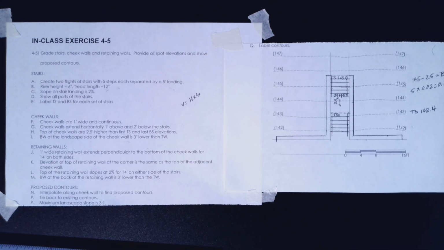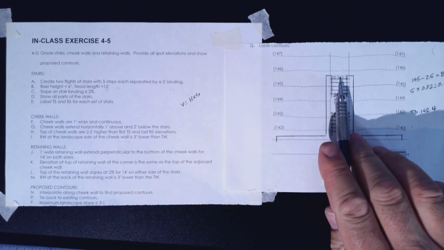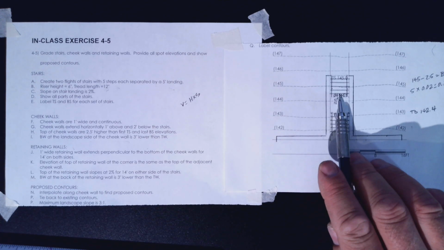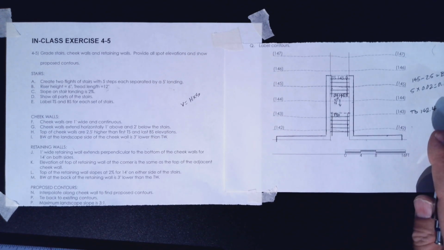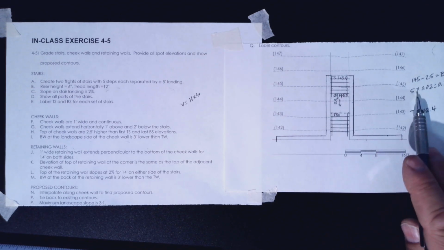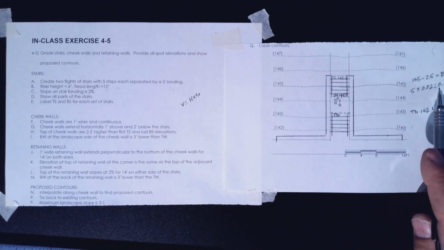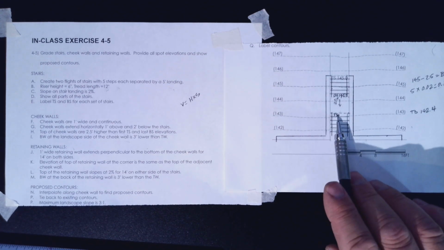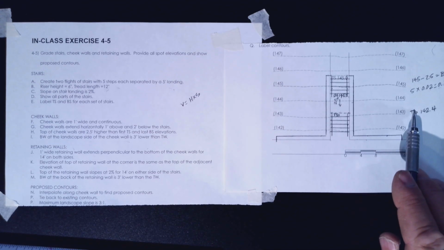So we took 145, came down 5 steps or 2.5 feet because they're each 6 inches. That gives us 142.5. Then we went 5 feet at 2%, so 5 feet times 0.02, that gave us 0.1. We subtract 0.1 from 142.5. That gave us the top of stairs here of 142.4.